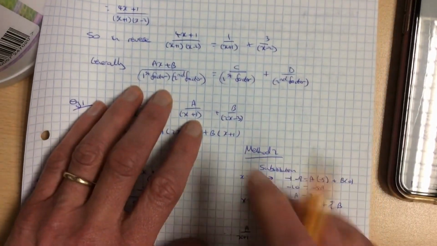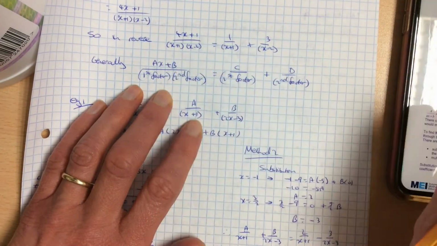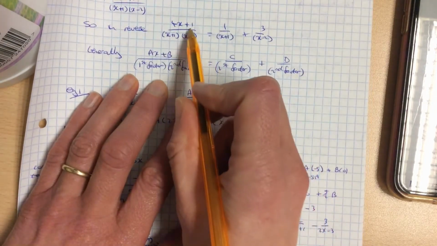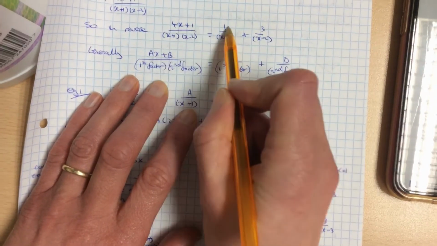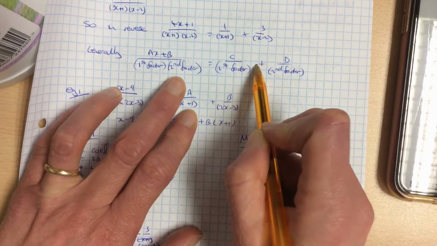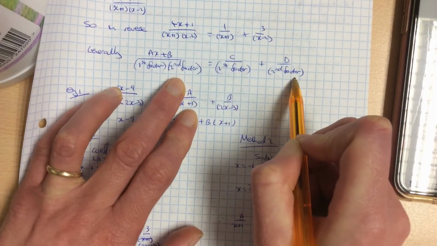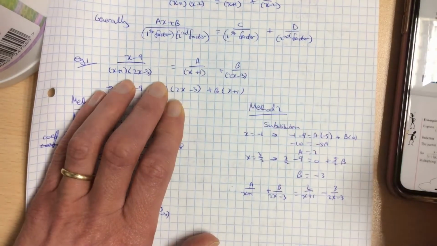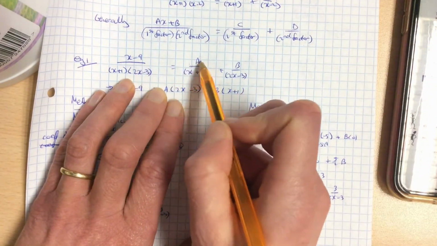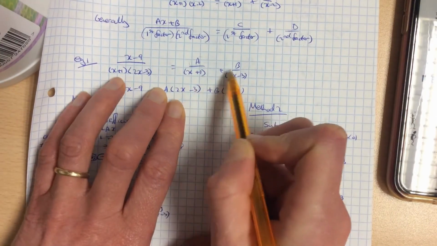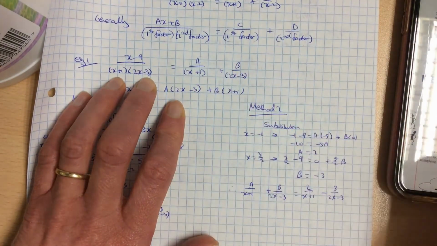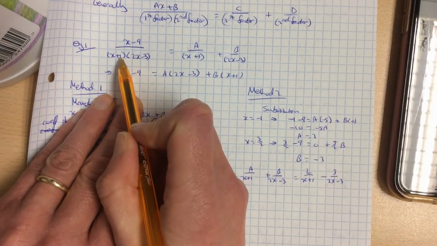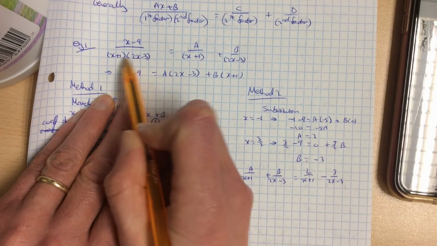Now, if you look here at the first one, if you've got an expression on top, it basically goes to something over the first factor plus something over the second factor. So for example, if we had this wee question here, it will go to something over the first factor plus something over the second factor. What we're going to do now is multiply everything by both these bottoms.